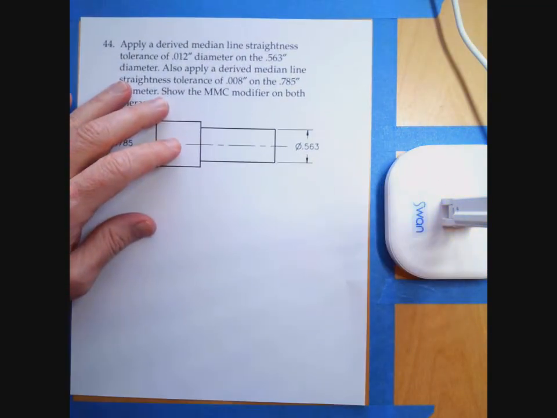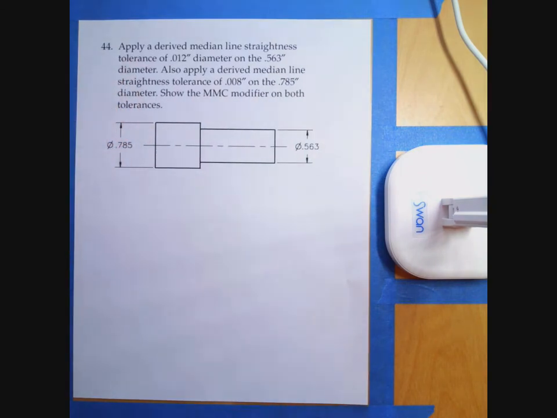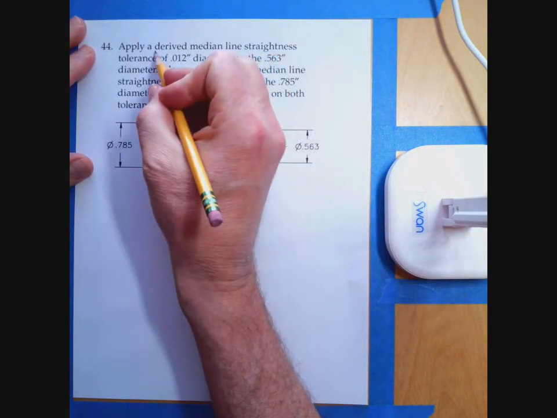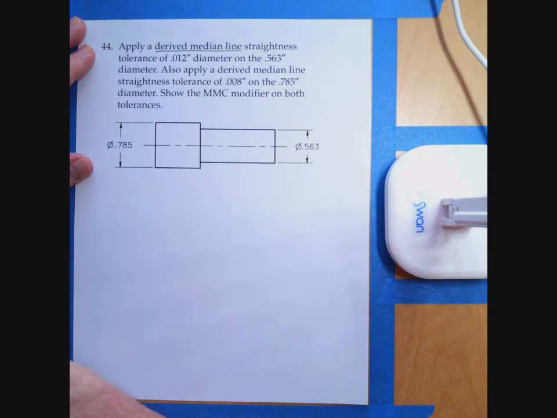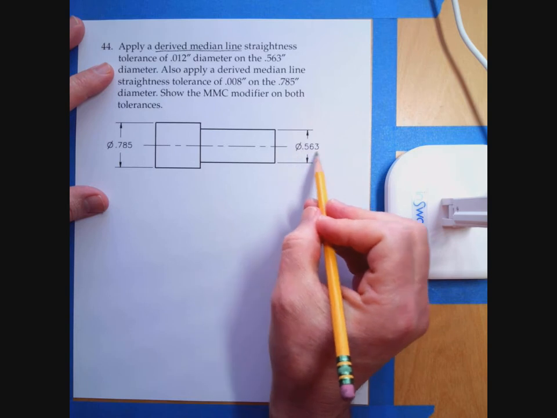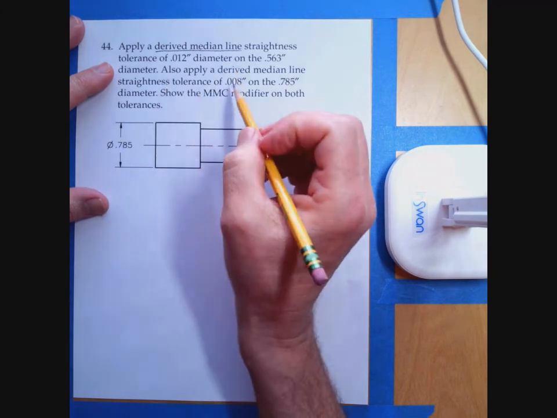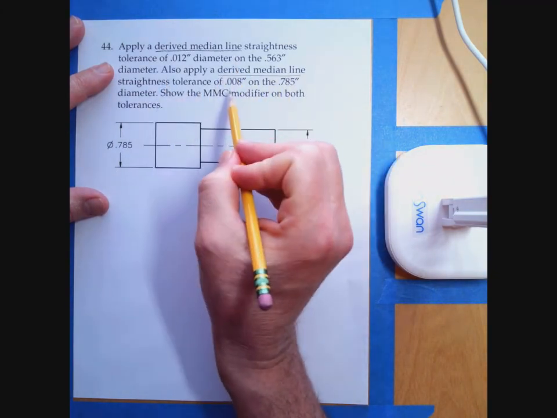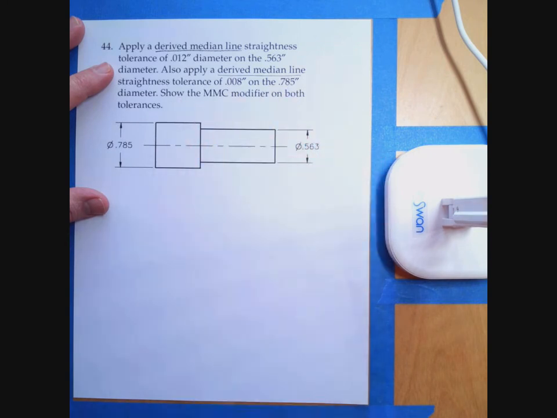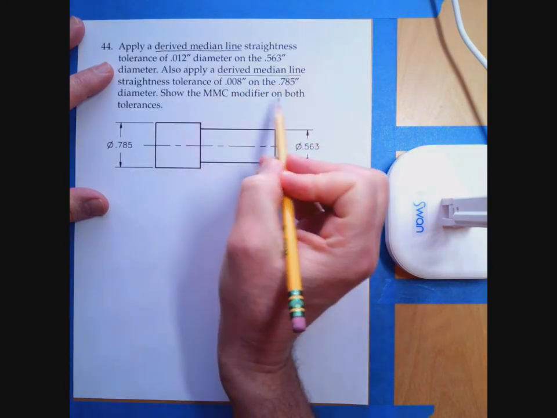The next one we're going to look at is problem number 44 in your textbook. This one says apply a derived median line straightness tolerance of 0.012 inches diameter on the 0.563 diameter. Here's the 0.563 diameter on this stepped shaft or step pin. It also wants us to apply another derived median line straightness tolerance of 8 thou on the 0.785 diameter and show the MMC modifier on both tolerances.